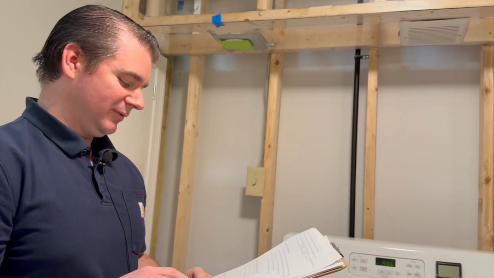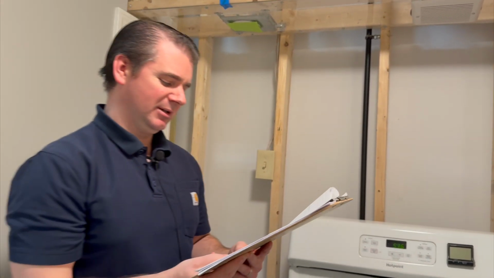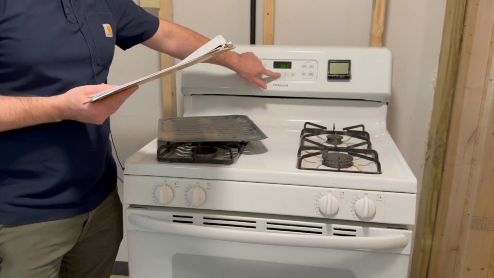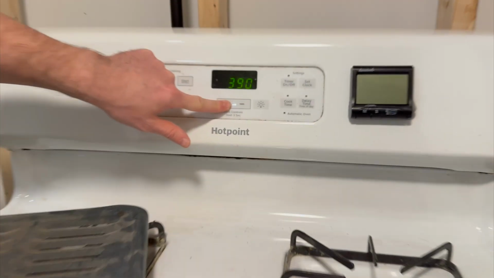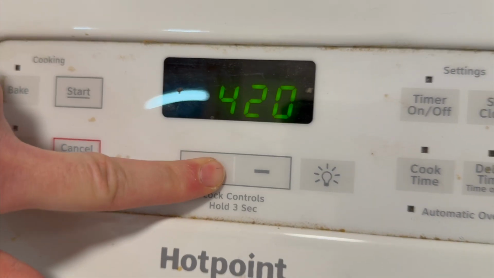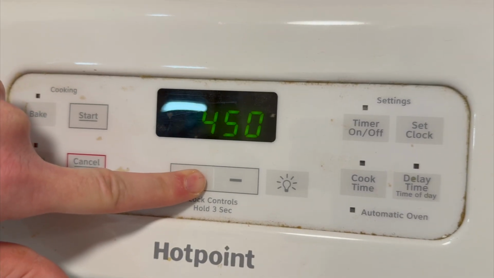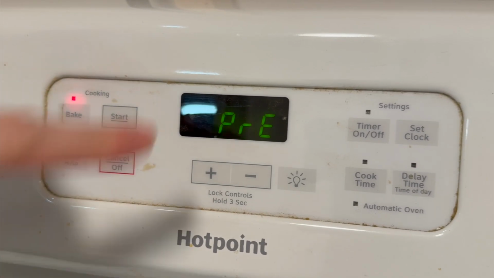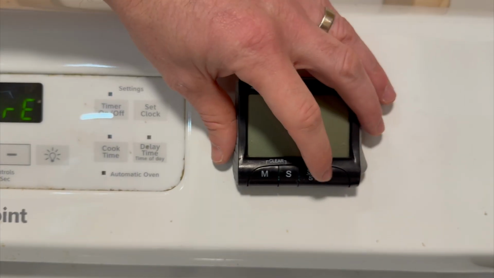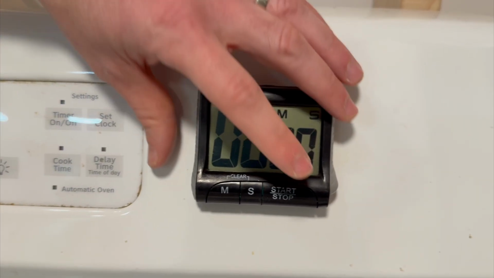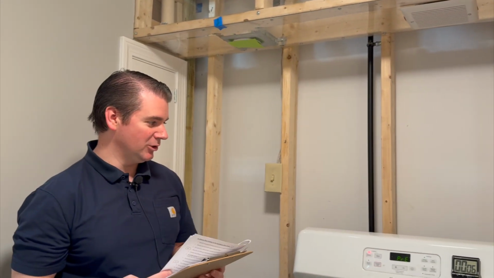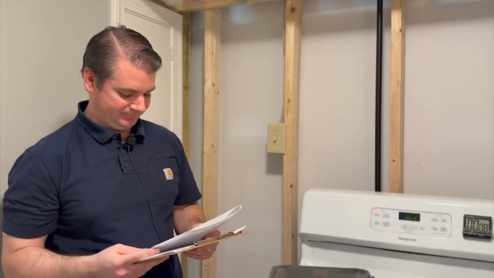Describe the testing procedure for a gas oven, and after 5 minutes, measure and state the CO level on the vent. Great, so we're going to do bake. We're going to set it to 500. Start. We're going to turn on our timer and start our timer. So we want to test for carbon monoxide as measured at 5 minutes.